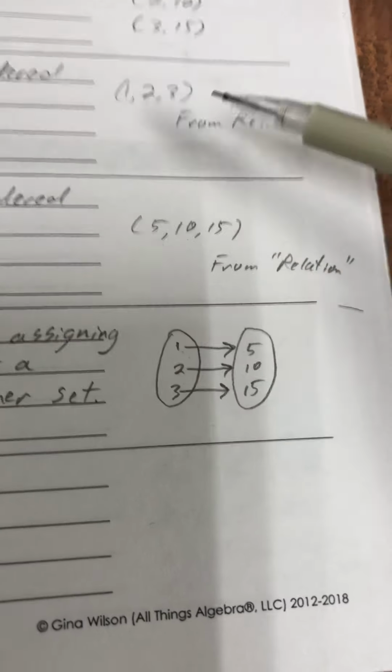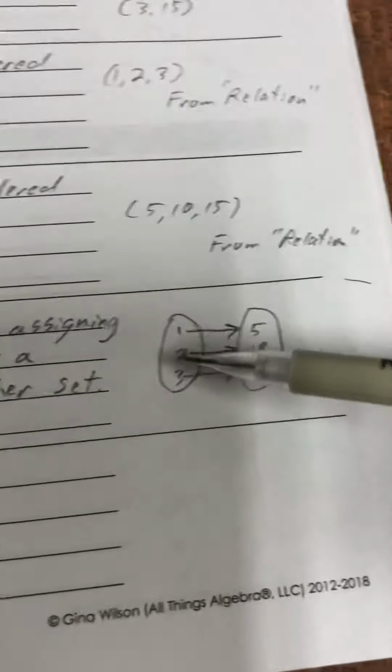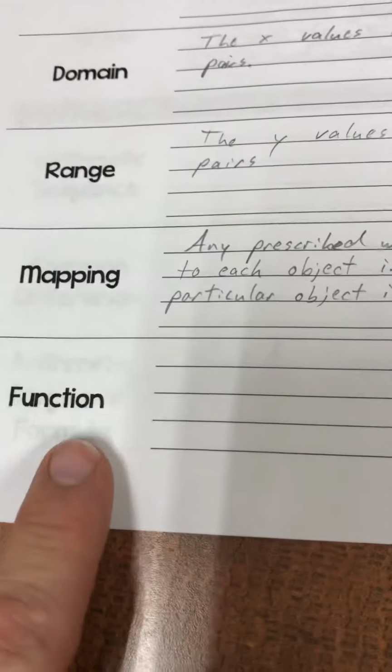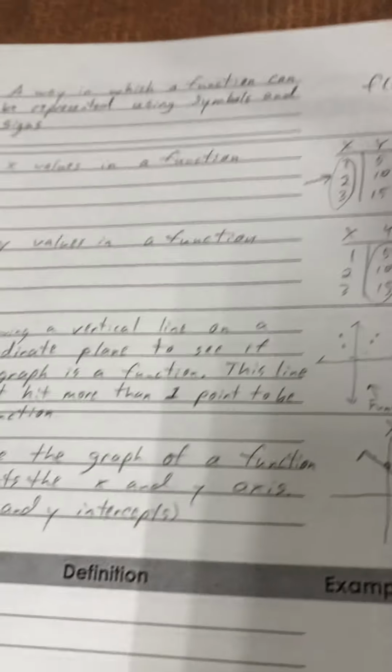1 goes with 5 in my example that I keep going back to. 2 goes with 10, and 3 goes with 15. That's an example. Function is in that link that she sent. All of these 5 up here are not in that link.